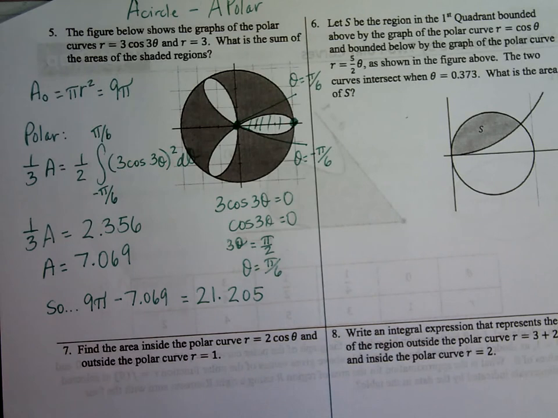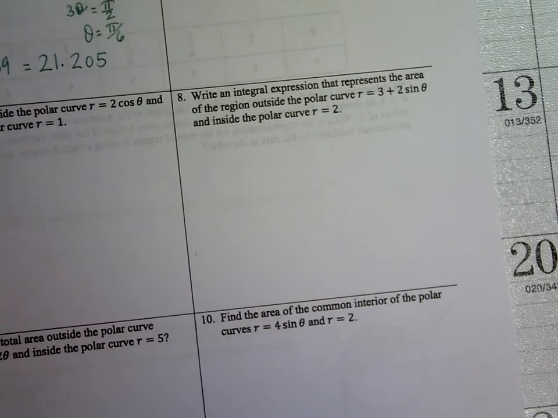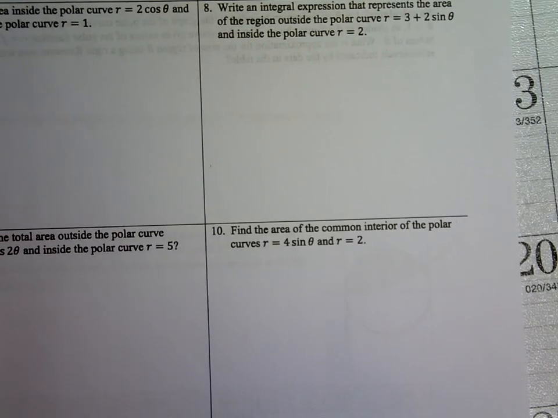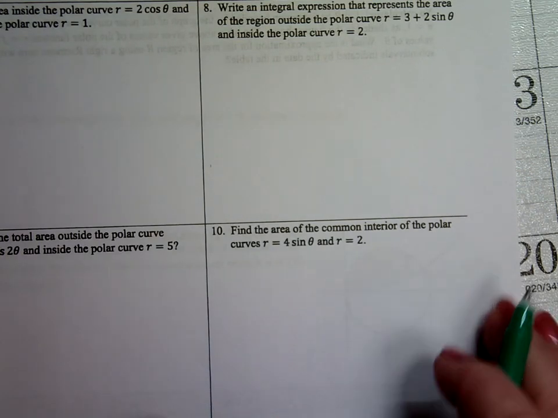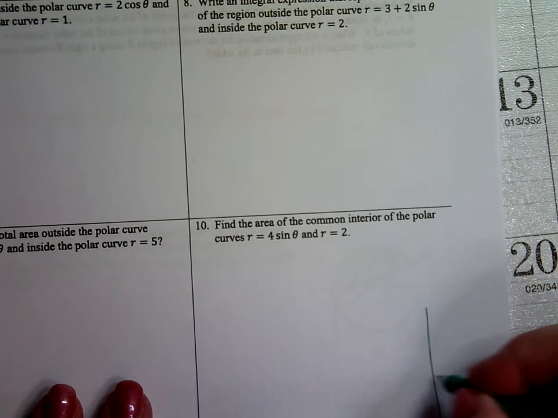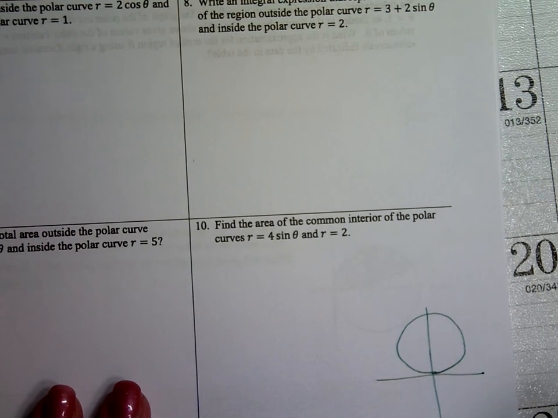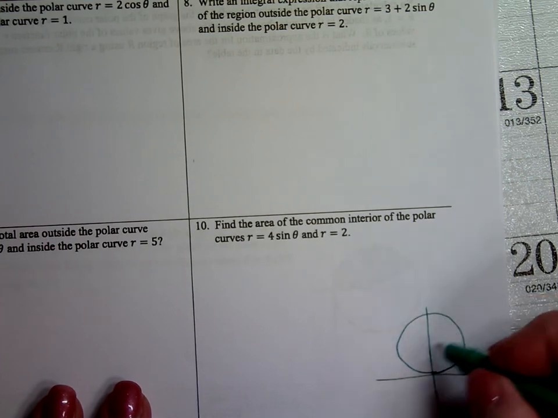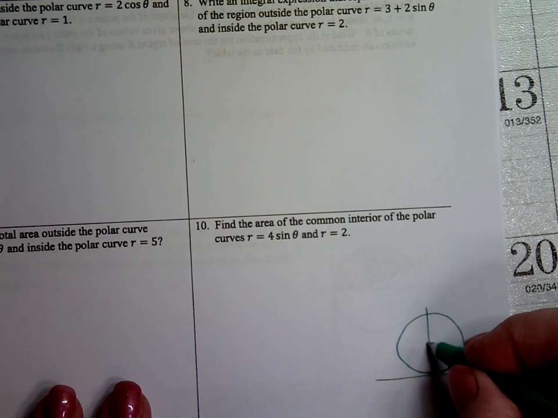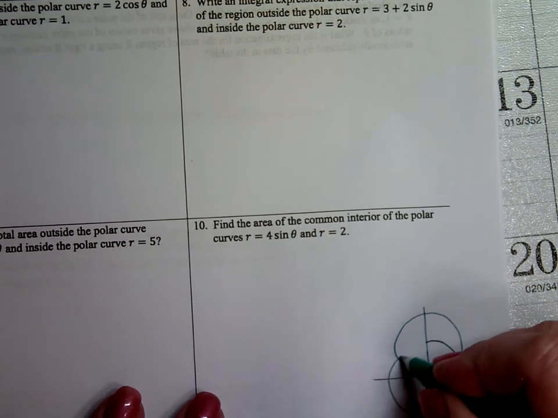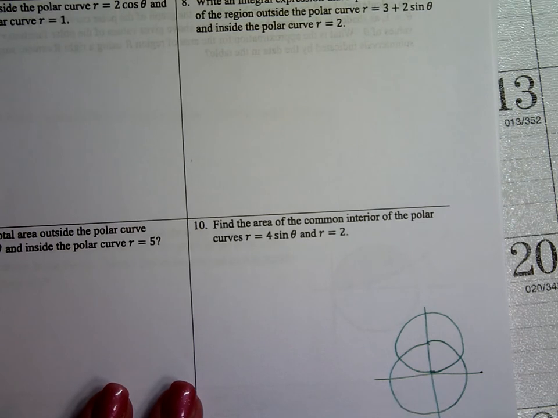That is number 5. And then the last one that I want to do is number 10. Again, one without a picture, so you've got to draw the picture. Find the area of the common interior between r equals 4 sine of theta and r equals 2. Well, you almost can draw that without the calculator, but you can use a calculator if you want to. r equals 4 sine of theta lies on the y-axis with a radius of 4, and r equals 2 is a regular old circle with a center at the origin. I probably don't have that drawn the best, but you get the idea. So the area that I'm looking at is this area in here.